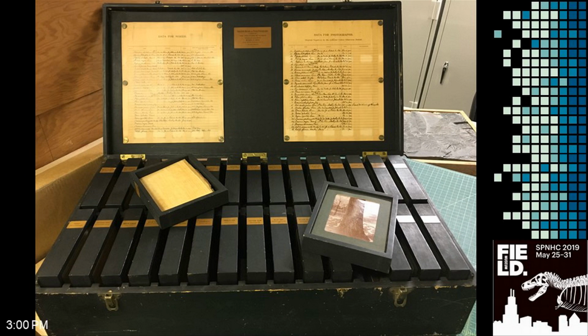So I selected this piece from our natural history collections because to me it emblemizes a lot of the creative ingenuity from naturalists, especially in the late 1800s, early 1900s. So what is this? Here we have a box full of 30 slats, and on each one of these slats, on one side is a picture of a tree trunk, and on the other side is a wood sample.